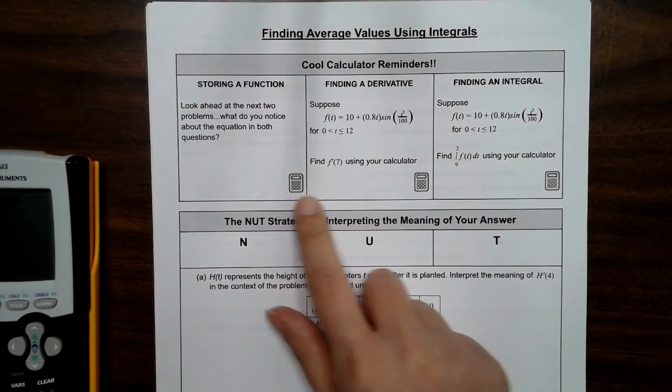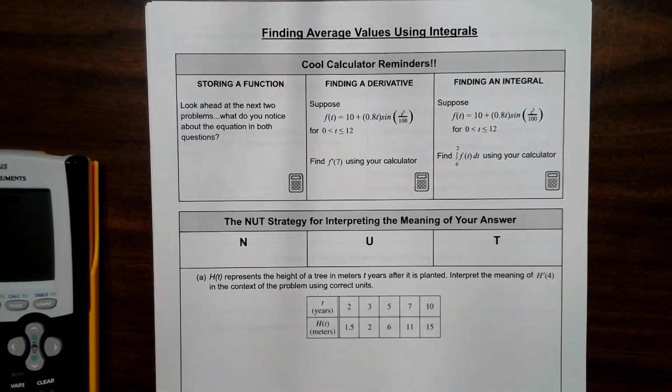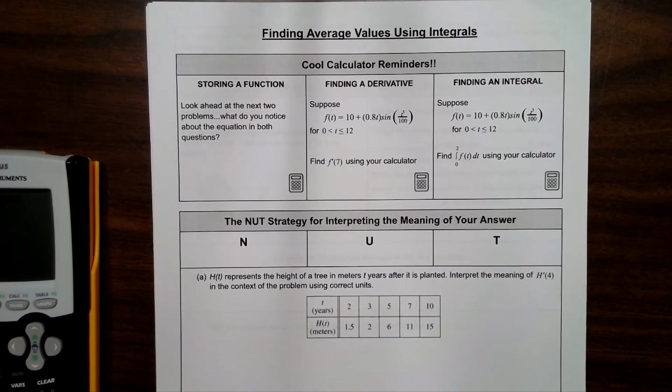You'll notice there are little tiny calculator pictures throughout this unit. Any problem where you're intended to be able to use a calculator will have one of those little pictures next to it. So you'll know this should be a calculator question.